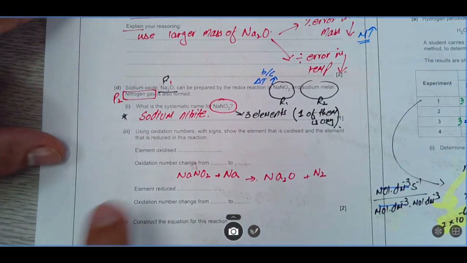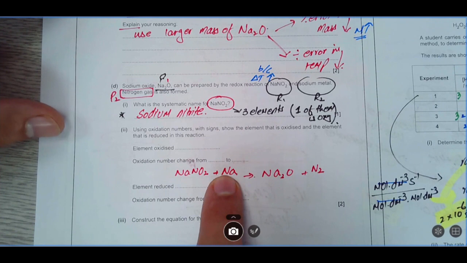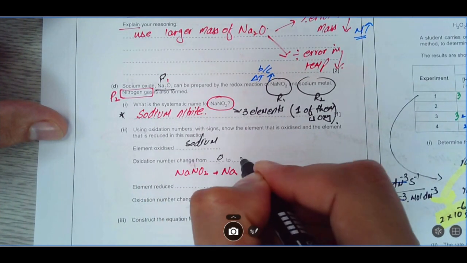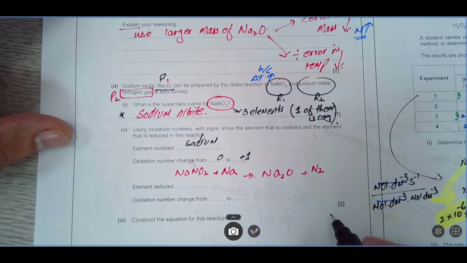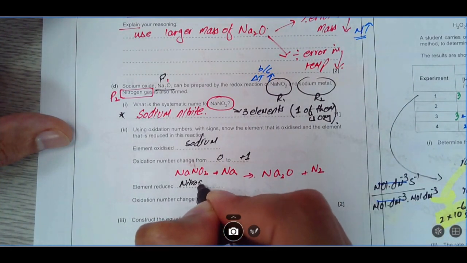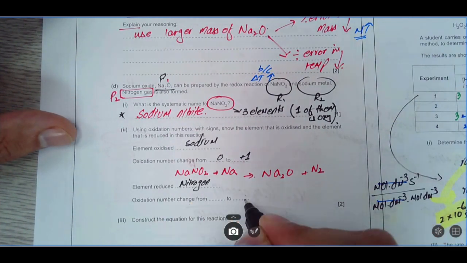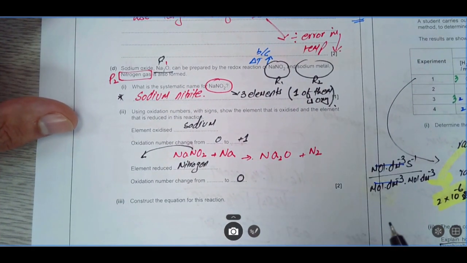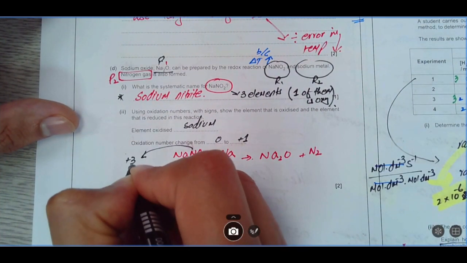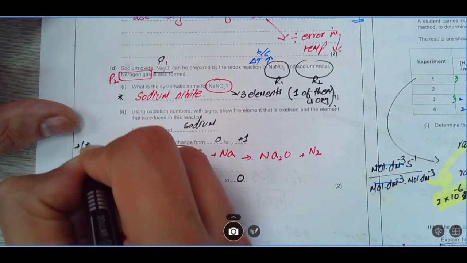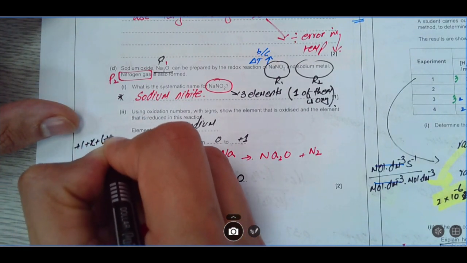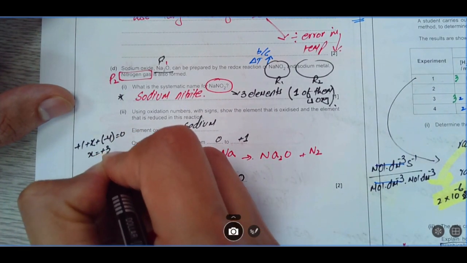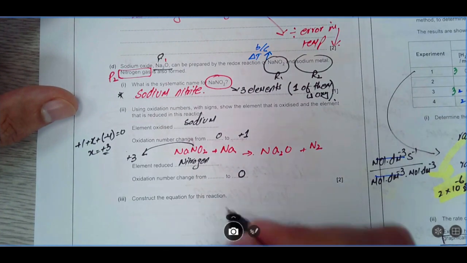So I can say the element oxidized is sodium because it went from 0 to plus 1. The element reduced will be nitrogen. Why will it be nitrogen? Because nitrogen went to 0. What's the oxidation state of nitrogen in this? It will be plus 3. How? Plus 1 is for sodium, plus X, plus minus 4 must all add up to 0. If you work it out, X will be plus 3. So it went from plus 3 to 0.